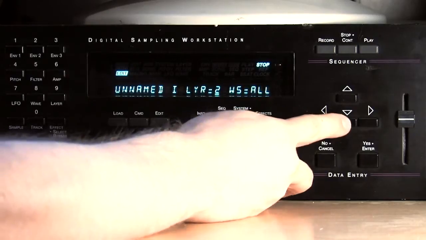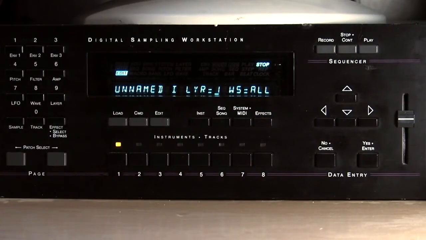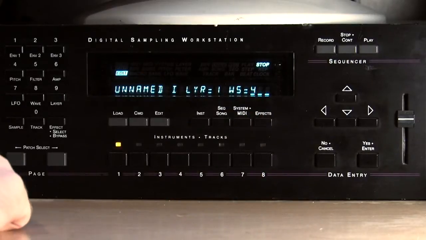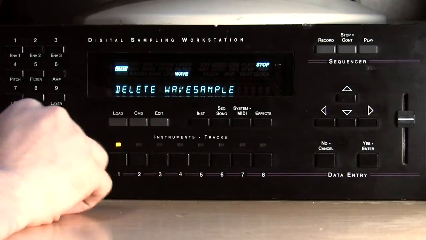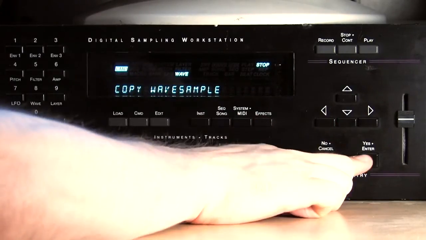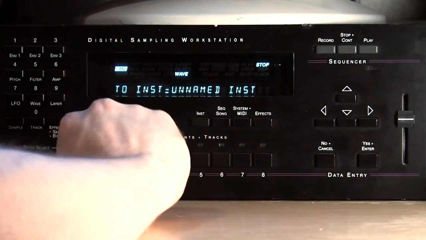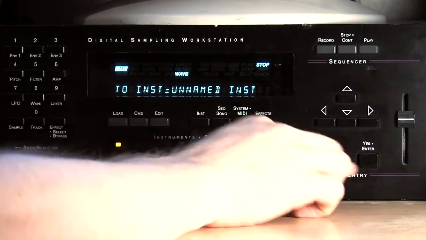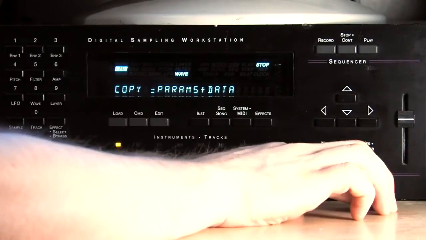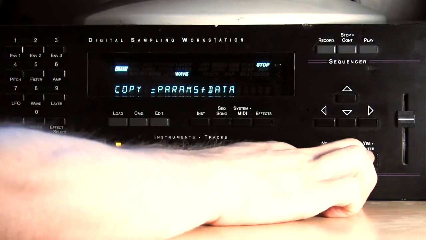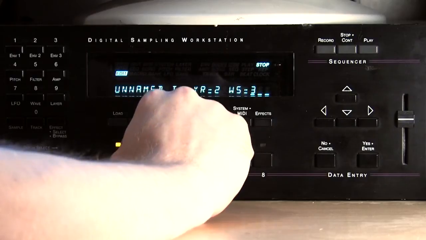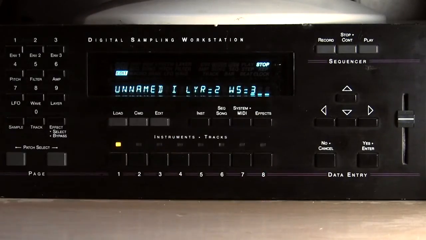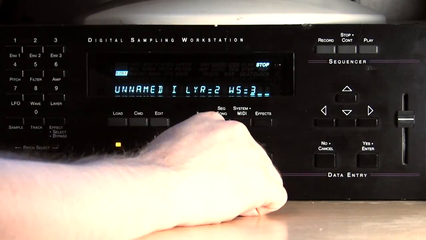Okay, we want to go back to layer 1, play our other hi-hat, cursor over to wave sample, play that hi-hat, that's number 4. We want to command wave, move over, copy wave sample, yes. Unnamed instrument, that's still our drum kit in instrument bin 1, yes. Layer 2, exactly what we want. Copy parameters and data, yep. Wave sample 3 created. So if we go to edit, we'll go to layer 2, wave sample 3. Yep, wave sample 3 is indeed that hi-hat.